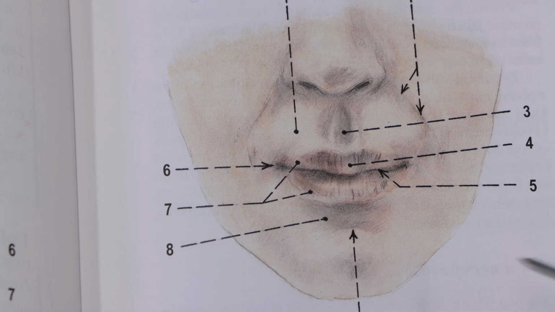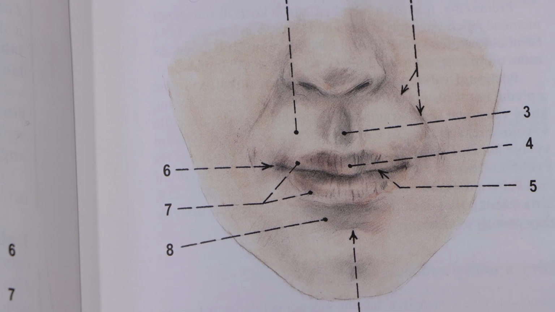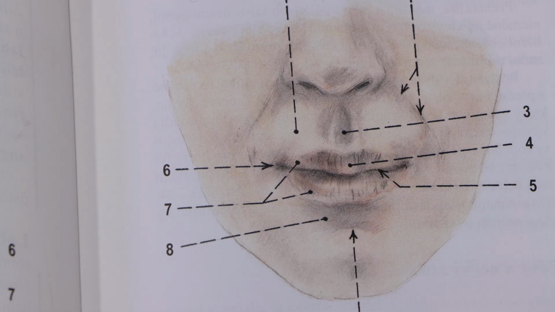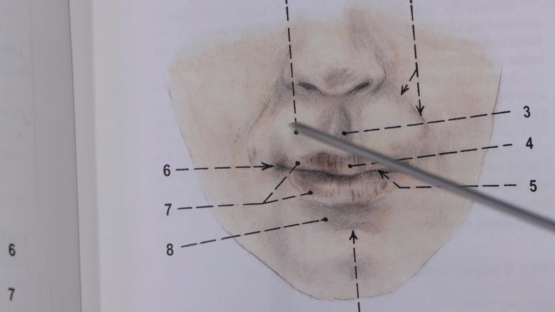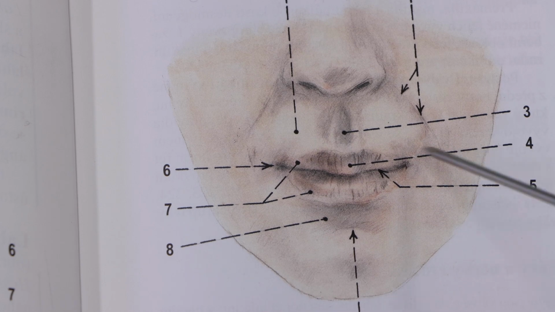And another thing in this transitional zone and this red part of the lip: we don't have any hair follicles, any sweat glands, or any sebaceous glands. And the border between this reddish part and the normal skin of the lip, which usually has all these structures that I mentioned, is the transitional zone.